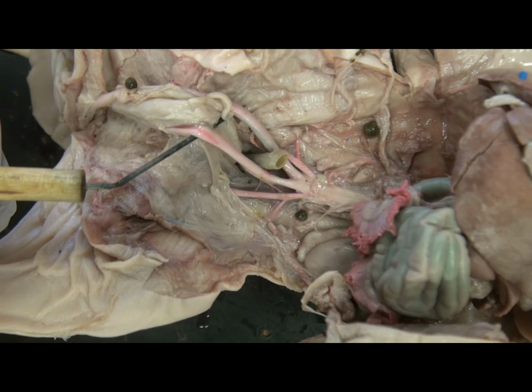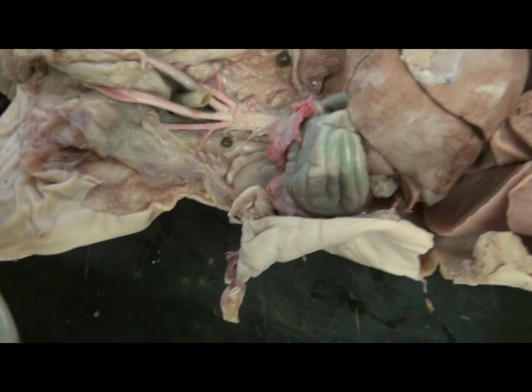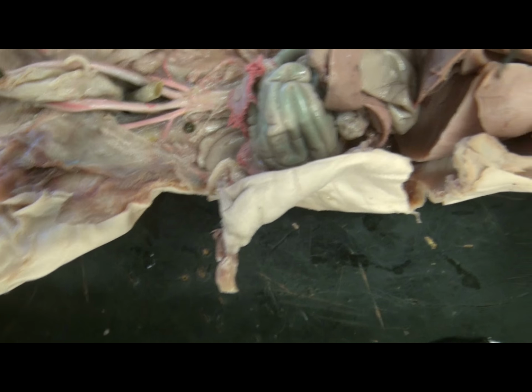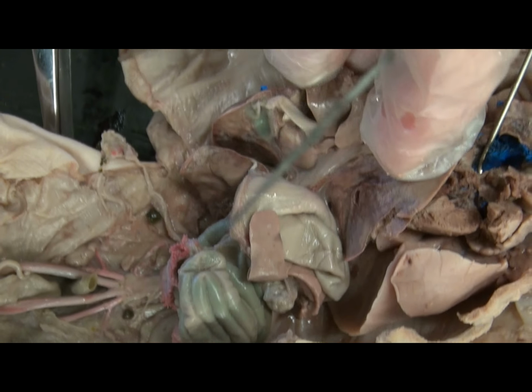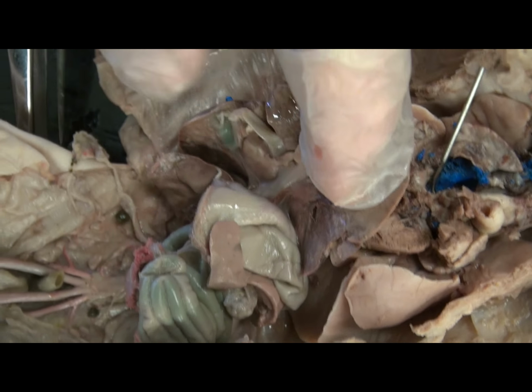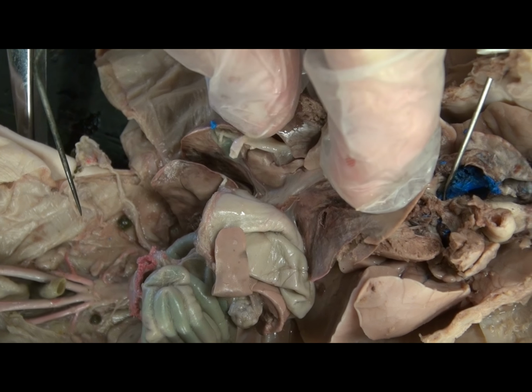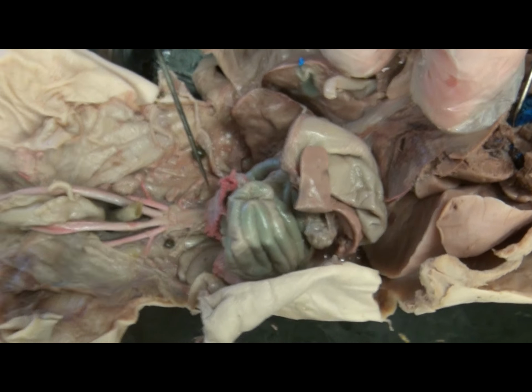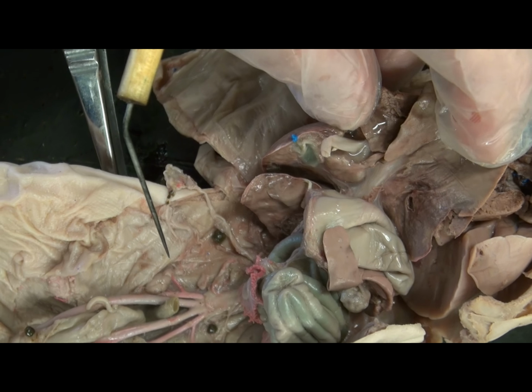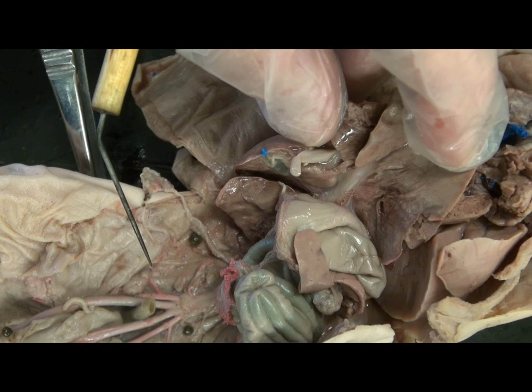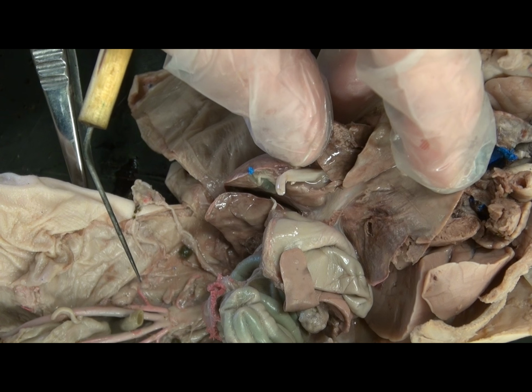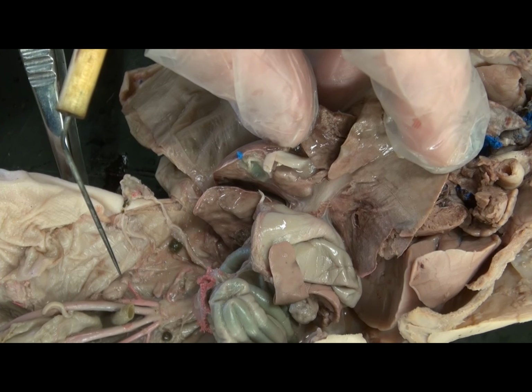These form ligaments in the adult, and in the adult, the umbilical vein, which enters the liver and forms a sinus venosus. This then forms ligaments, including the ligamentum venosum through the liver in the adult.